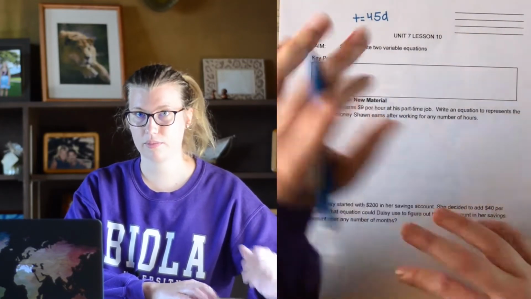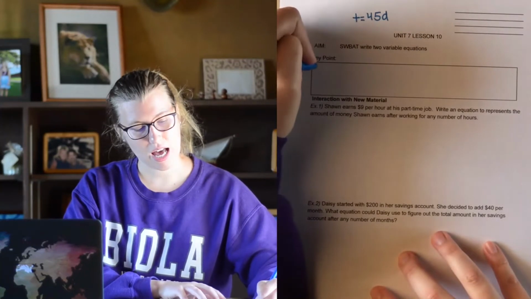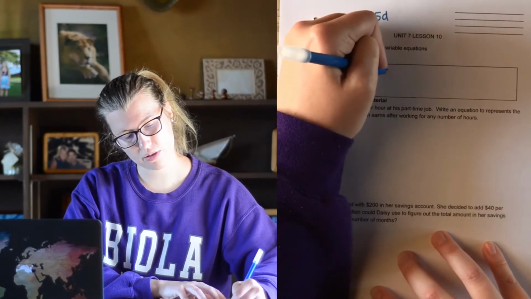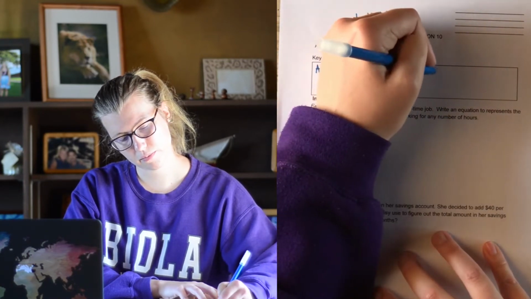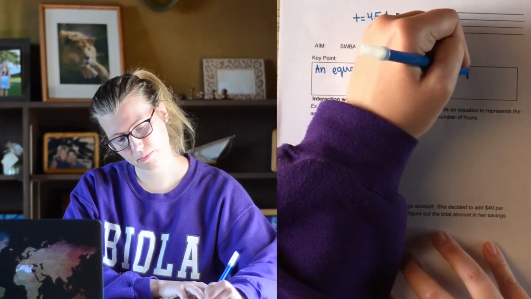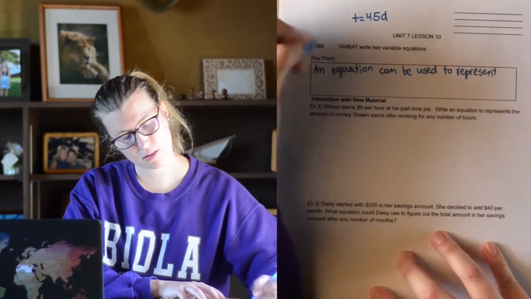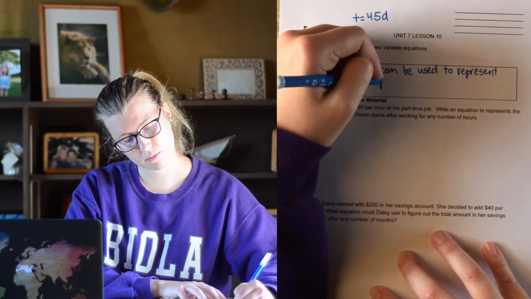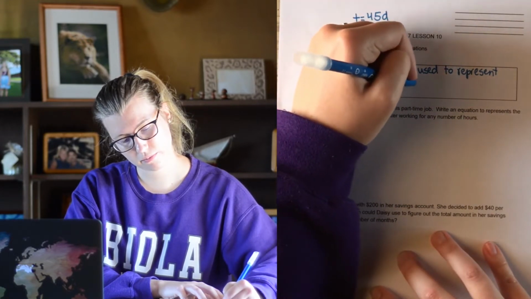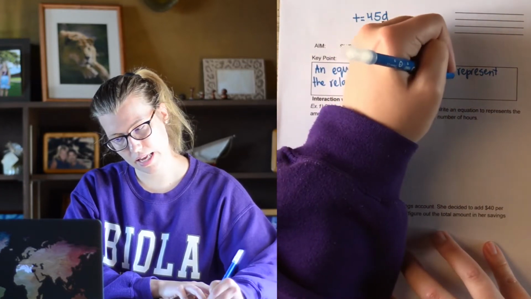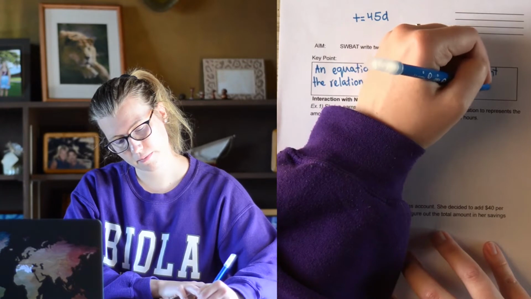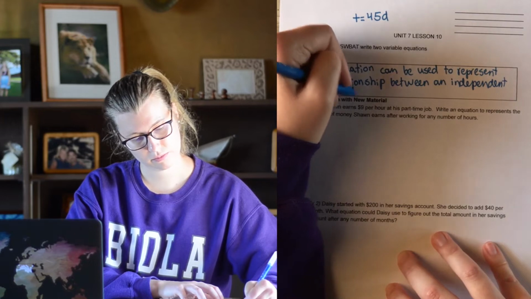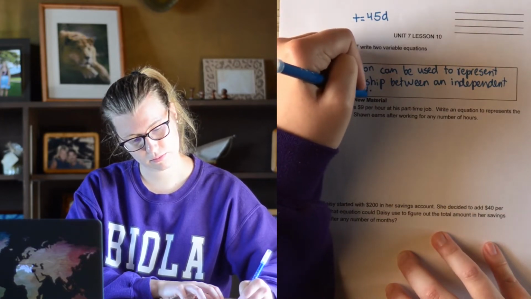So our key point, get ready to type, get ready to write. An equation can be used to represent the relationship between an independent, you guessed it, and dependent variables.